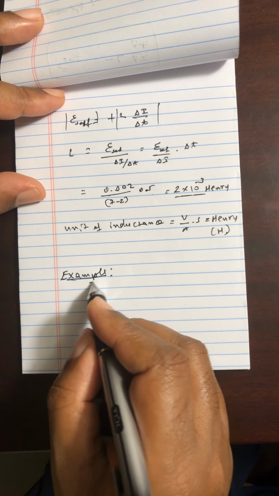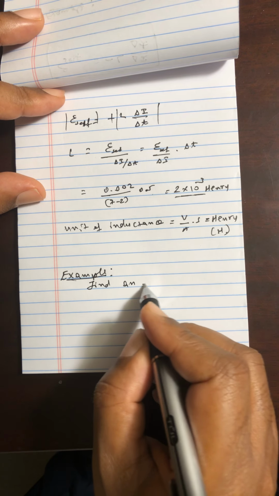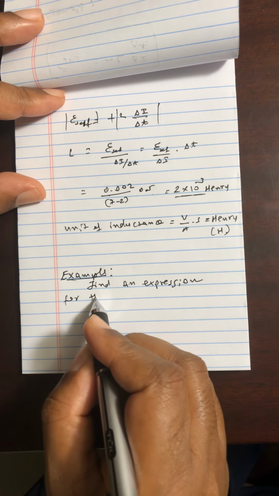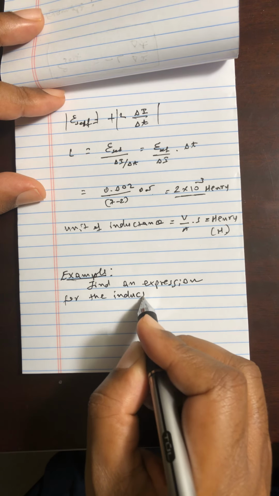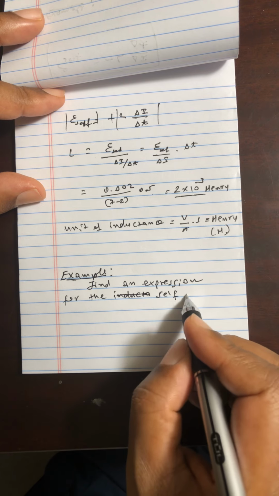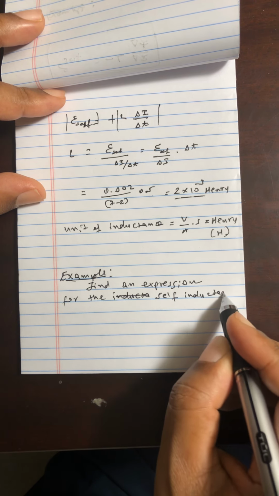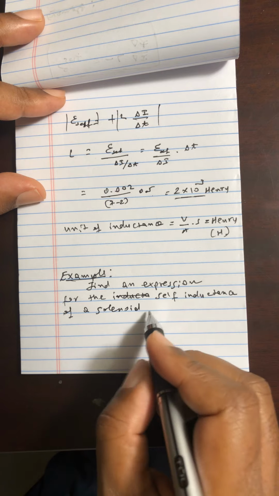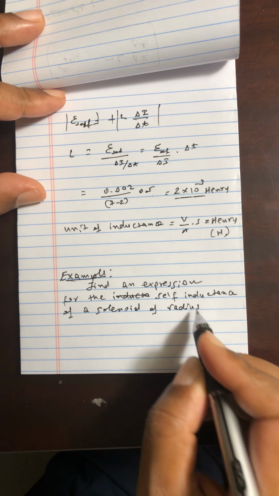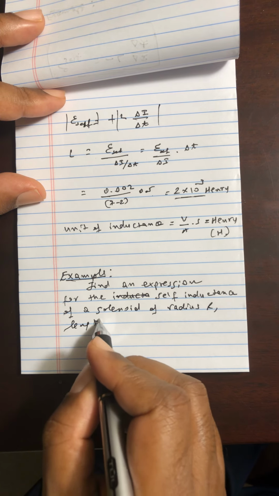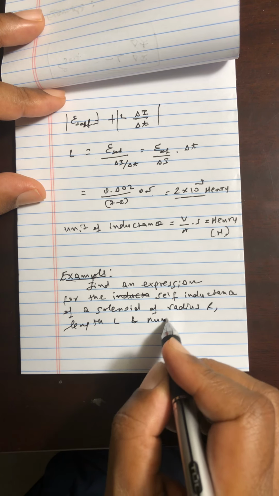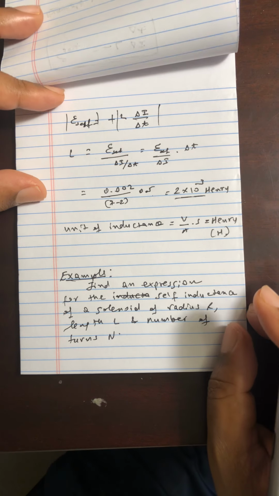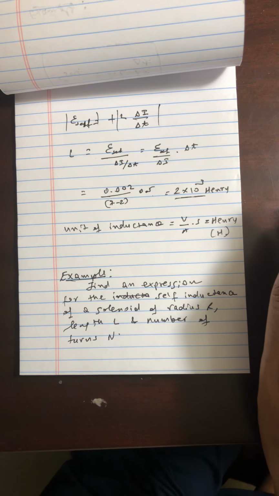Find an expression for the self-inductance of a solenoid of radius r, length L, and number of turns N. Now, this inductance is a property of the coil, which means it just depends on the geometry of the coil.